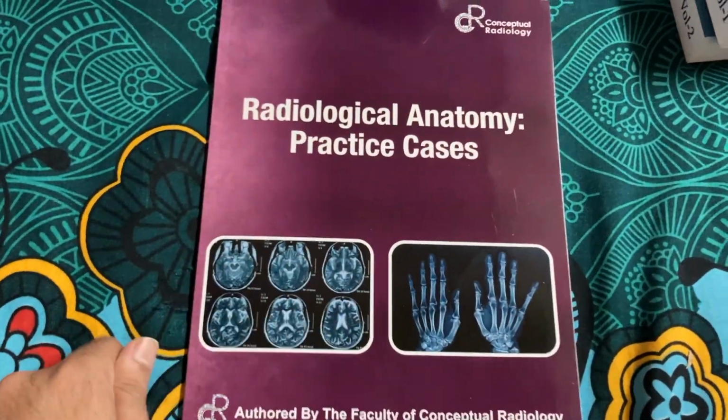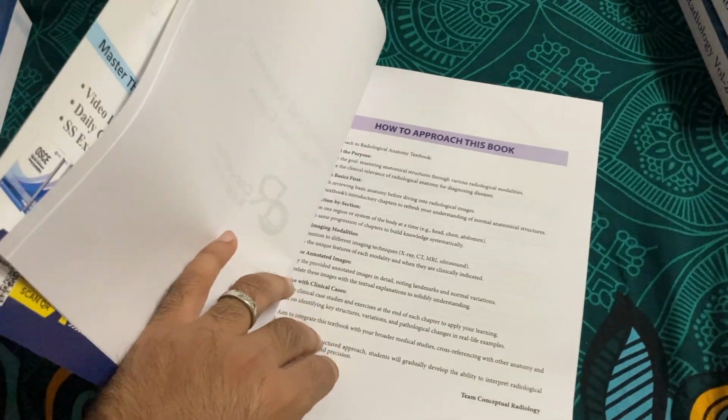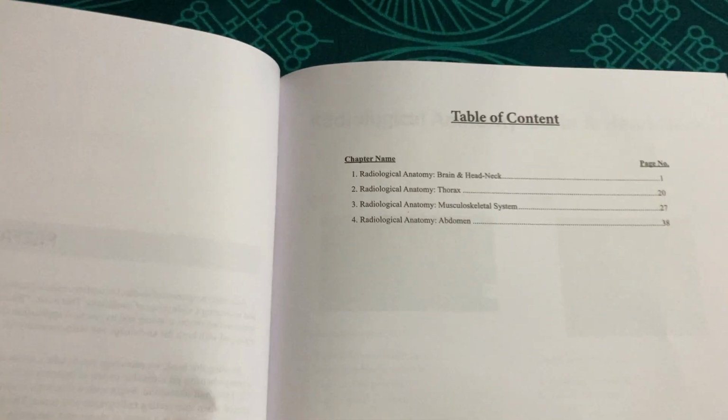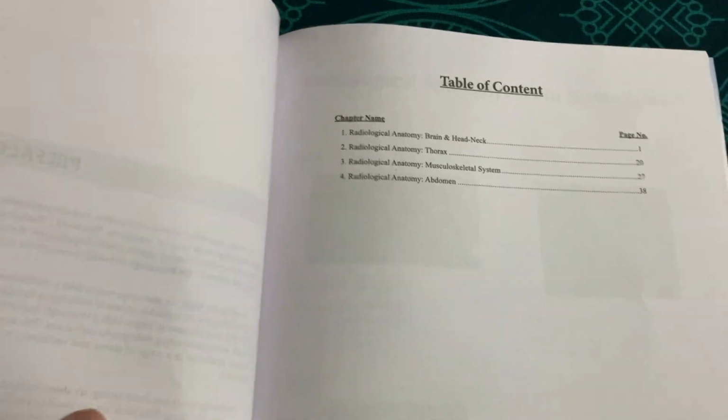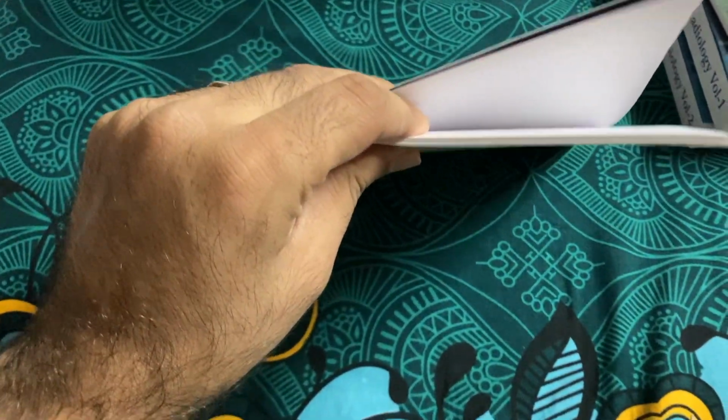Now from the second set, this is the Radiological Anatomy Practice Cases book. How to approach this book and table of contents are here. See the size of the book.